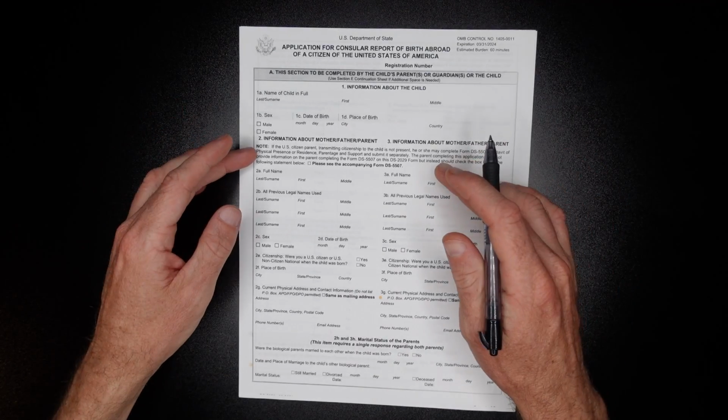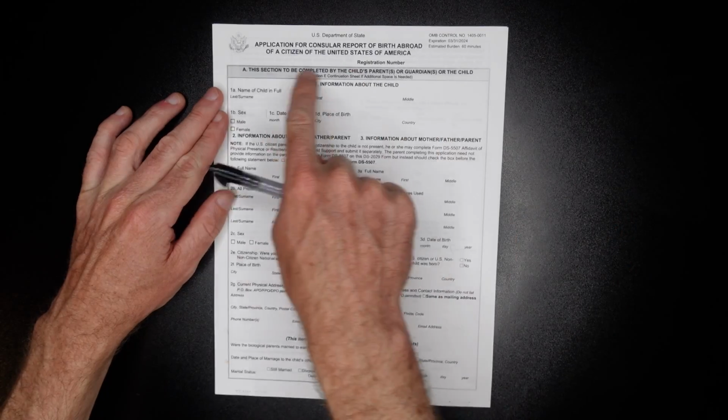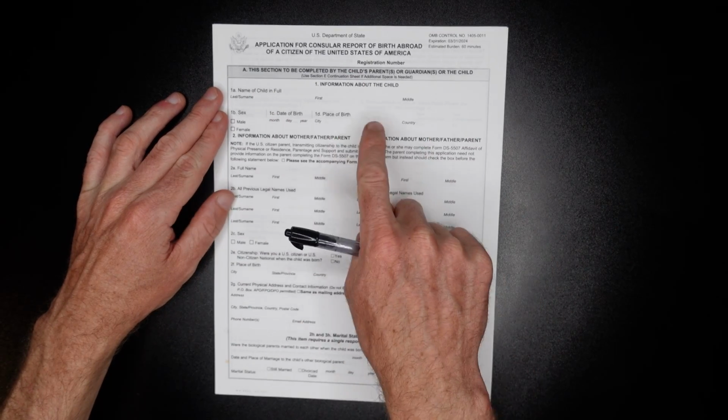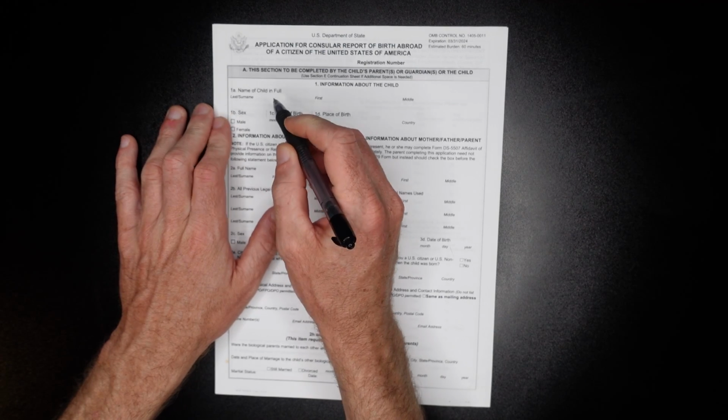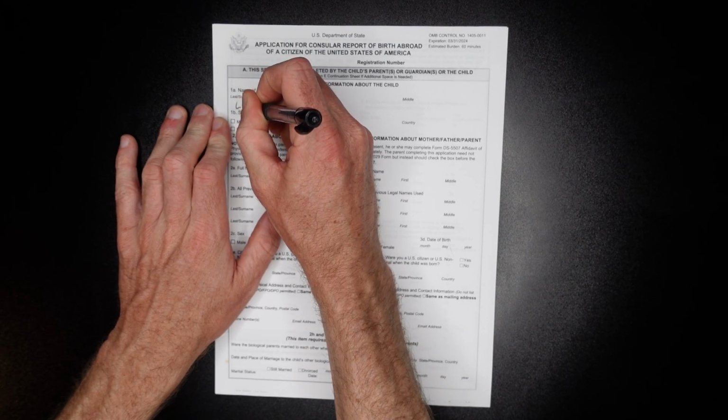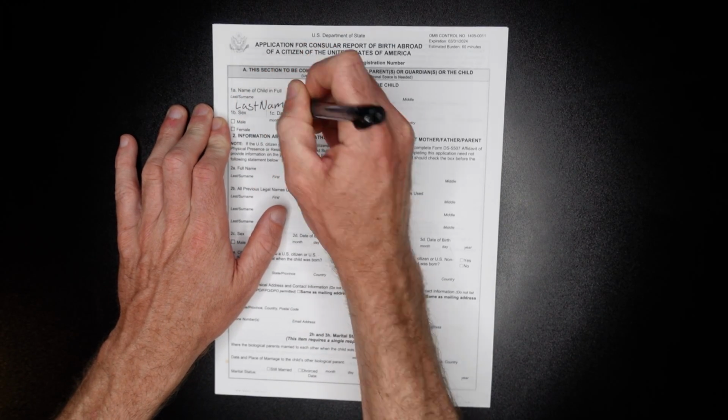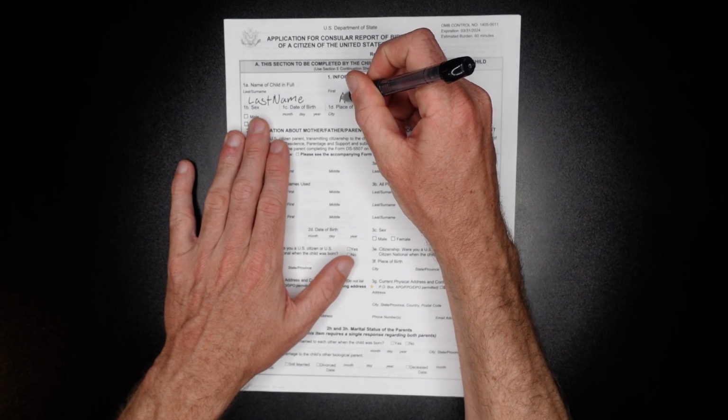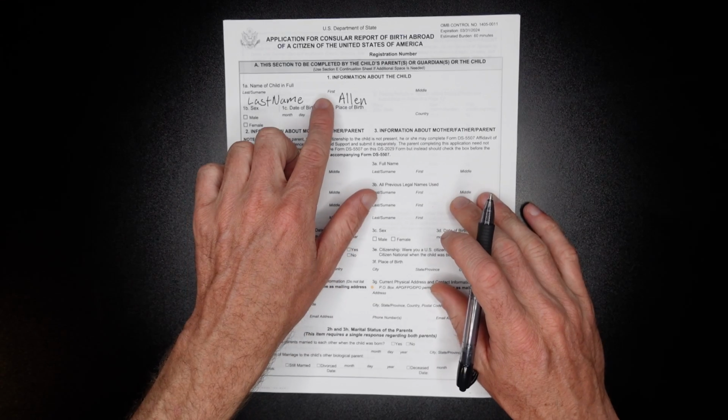All right, let's get started with DS-2029. In section 1 here, we're filling out information about the child. So we'll start with our last name here, and we can just write it like this, last name. I'll pretend that's just one last name there. And this will be Alan, last name, because the first name will go here.